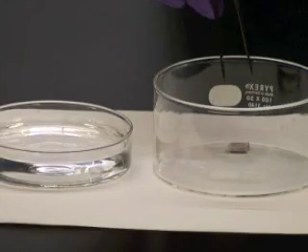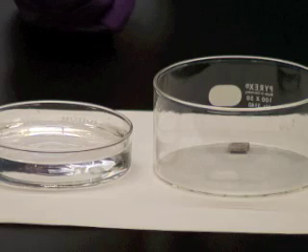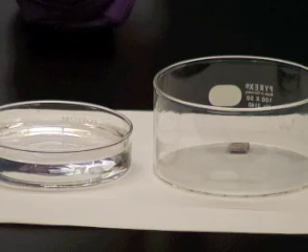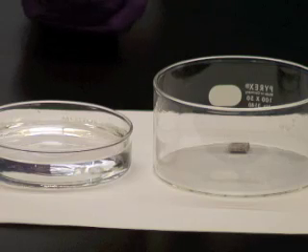This is sodium. I'm going to place it in water. Observe whether a reaction occurs or not, and if one does, note the relative rate as compared to the reaction of lithium in water.